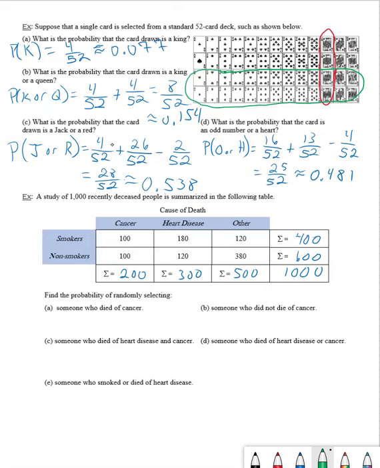So first, I want the probability of the card being a jack. That's going to be 4 cards out of the 52. Then we want the probability of the card being red. That's going to be 26 out of 52.